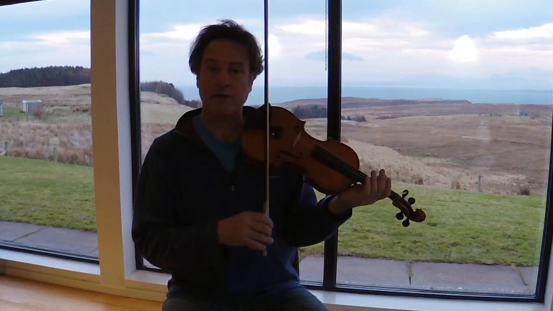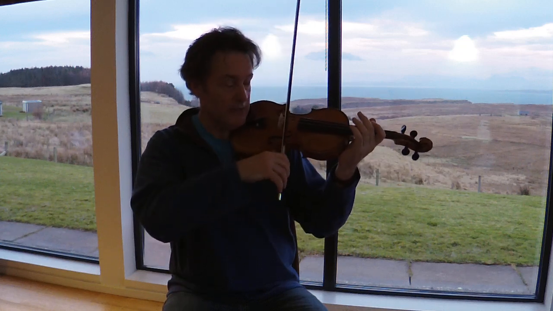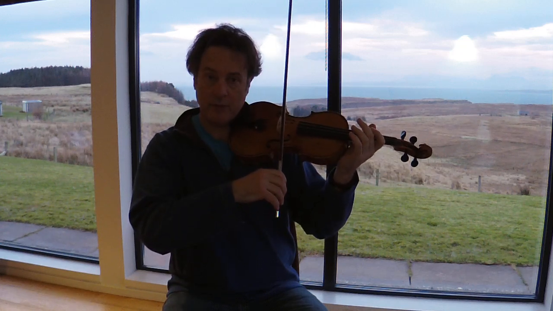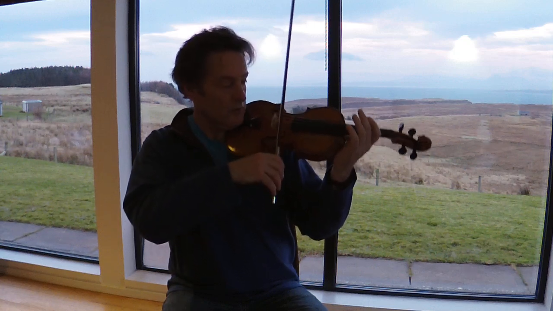And I achieve that by gradually using more bow. So I start with little bows and then gradually increase the amount of bow that I use. Ready, go.